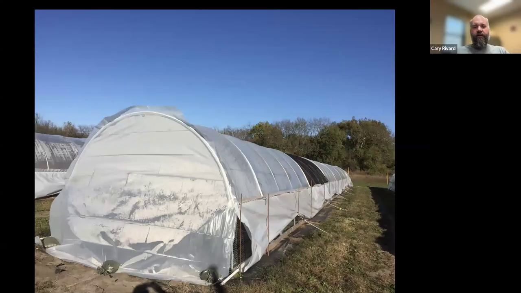Now with the Caterpillar tunnels, you can close them up tight in the wintertime. It's not going to be quite as tight as maybe a four-season tunnel with a permanent end wall, but you can warm them up pretty well. You can see in this picture, we're actually venting them. I've got little stakes that are holding up the sidewalls just enough to get a little bit of air. It's actually much colder than this picture communicates.